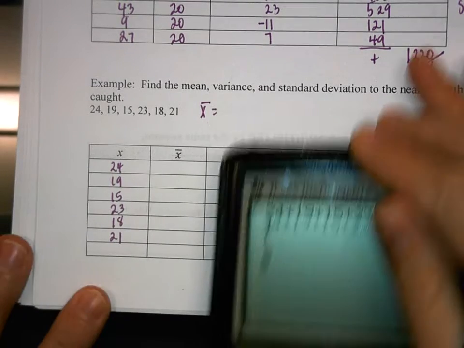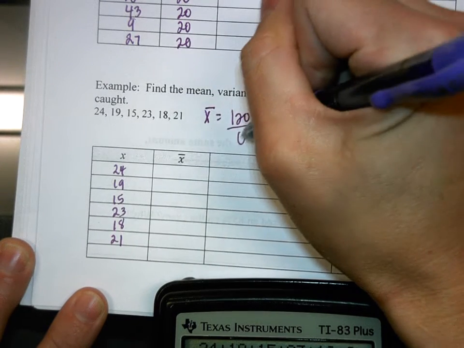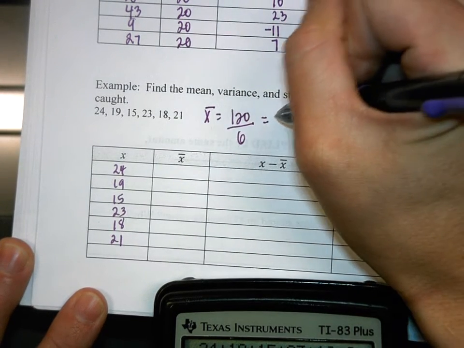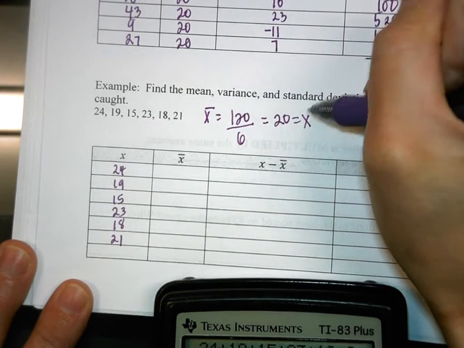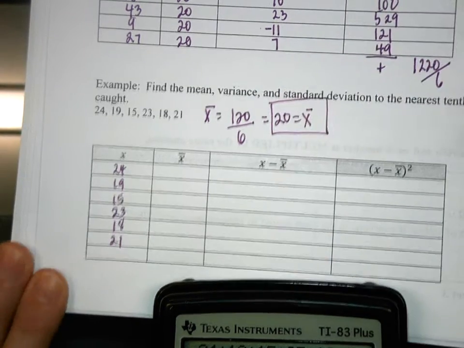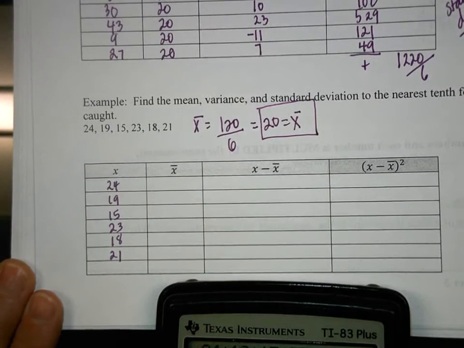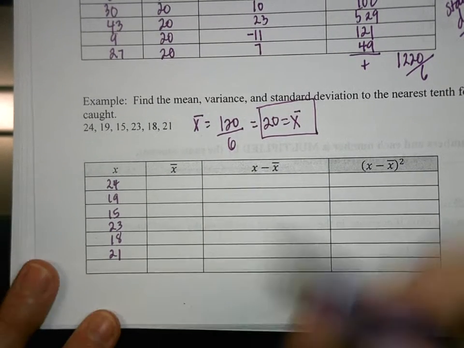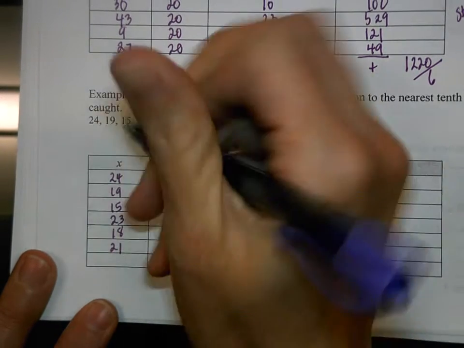And how many pieces of data do we have? 6. 120 divided by 6 equals 20. So this mean and our previous mean are the same. I wonder what's going to happen with the variance and the standard deviation, if those might be similar. Okay, so we're going to put our mean for all these numbers.